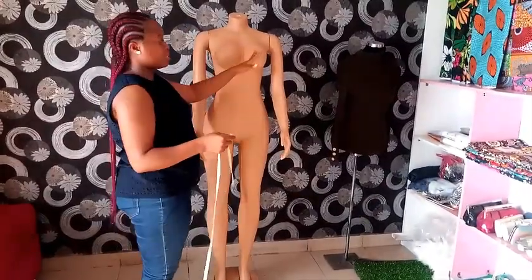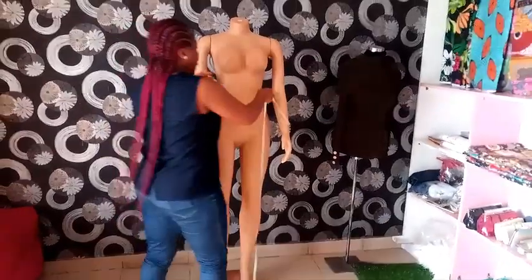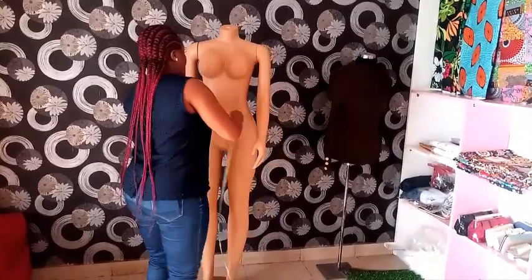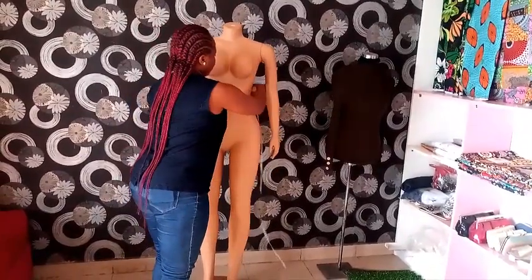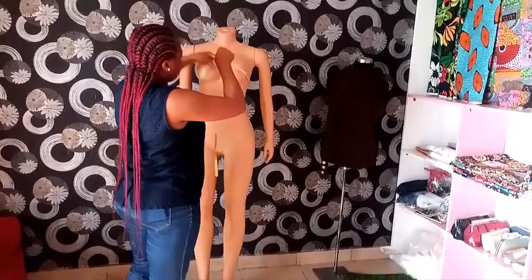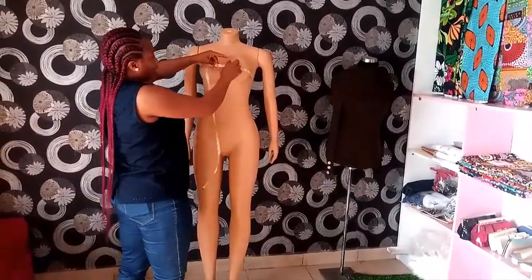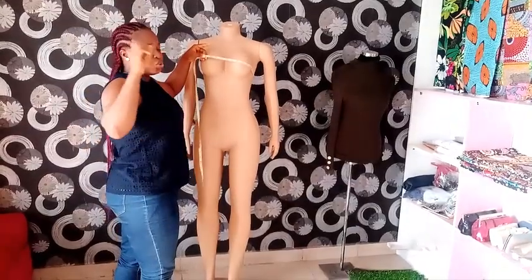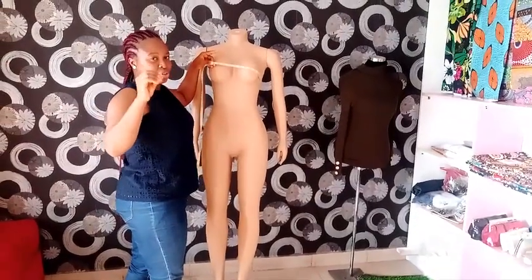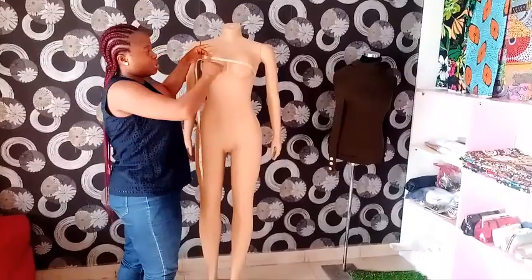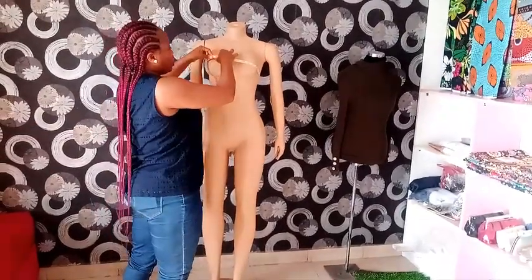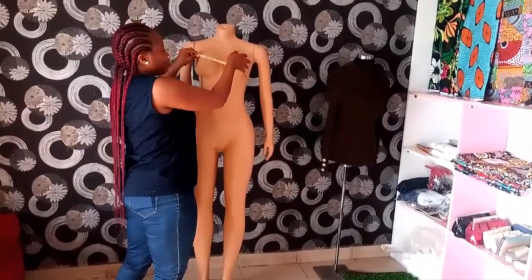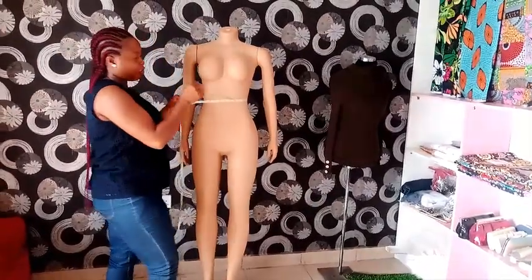Then for the bust circumference, you have to take the tape rule round like so. You have to put it round the bust. If you want to get the bust of that client or the person you're making the dress for, you have to put the tape rule round the bust and ensure that it's very comfortable. It's passing and it's very comfortable. Whatever you get is the circumference of that person.